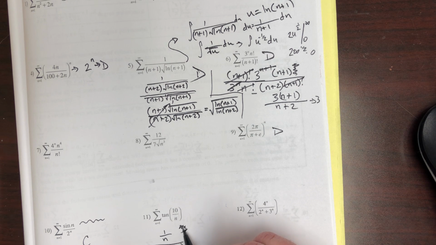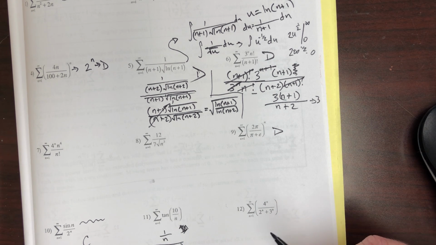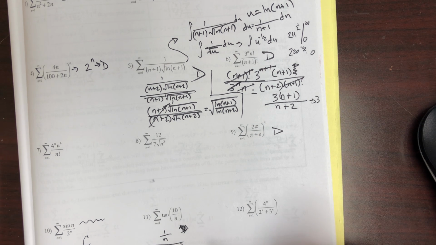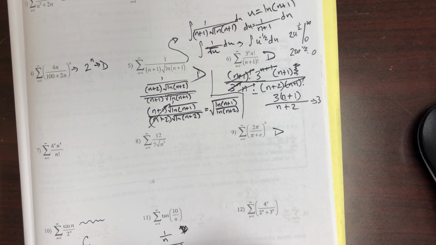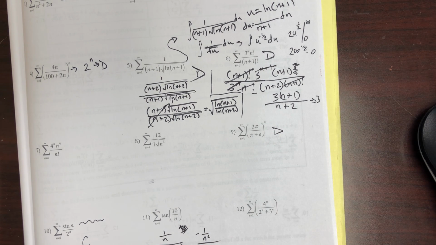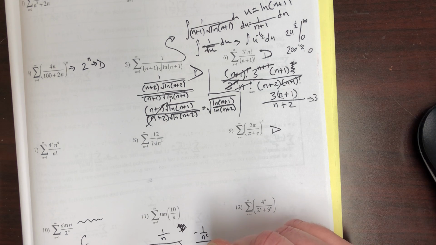So I know that 1 over n diverges, and if I go through and do limit comparison, so we're just trying to find the limit as n goes to infinity, we wind up getting 0 over 0, so I can do L'Hopital's rule. So that gives me negative 1 over n squared, and then that's going to be secant squared 10 over n times the derivative of the inside, which is negative 10 over n squared.